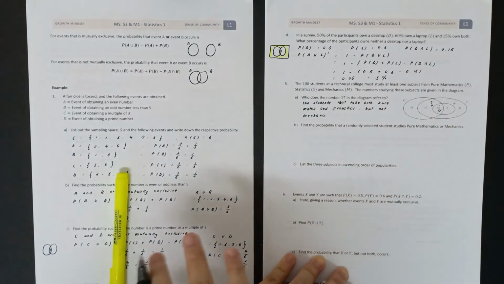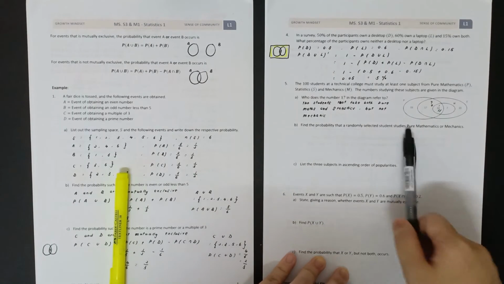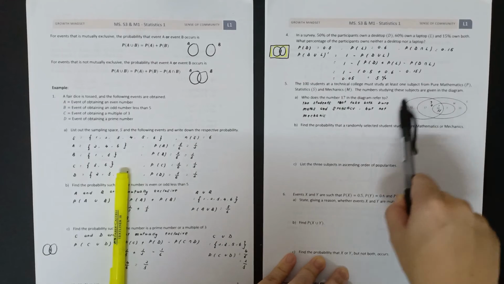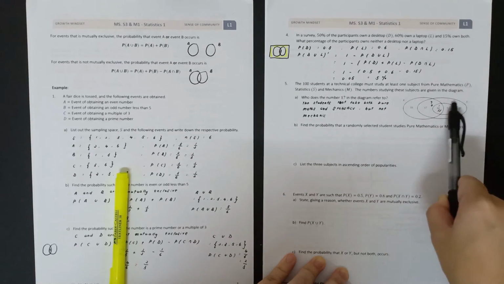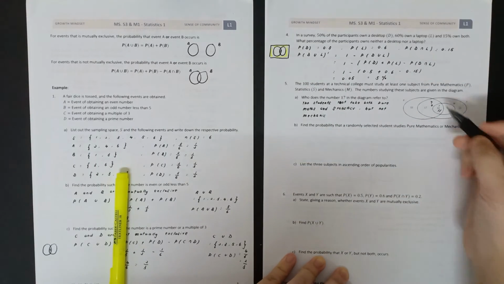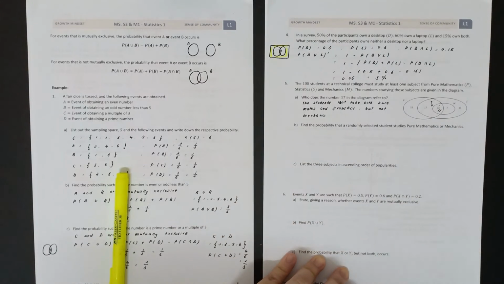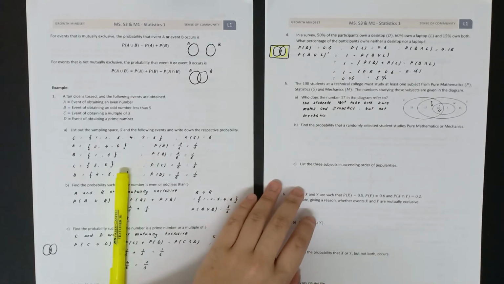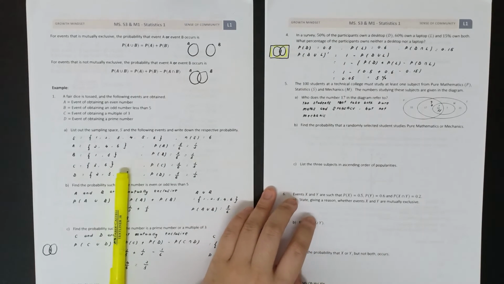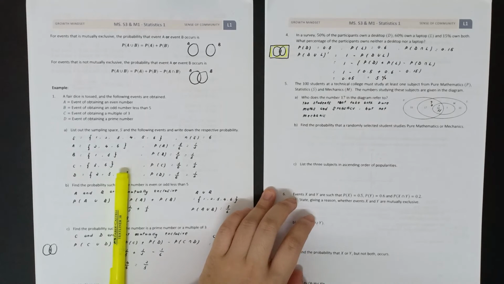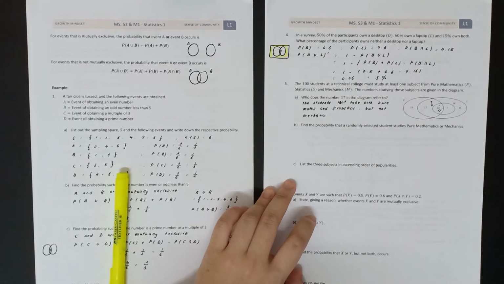So those who take pure maths without taking mechanics, can you consider them? Yes, because you say or. So everyone in pure maths is counted, everyone in mechanics is also counted. But you can realize that the part that I shaded here is the part that you repeated. You repeat it in your calculation. So these two are not mutually exclusive, because the students can take pure maths and can take mechanics. So both of them can happen together. So they are not mutually exclusive.